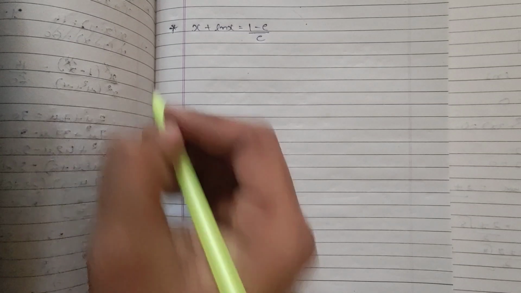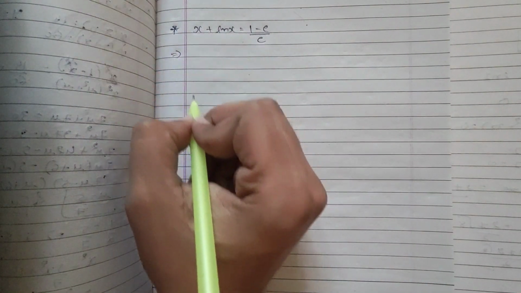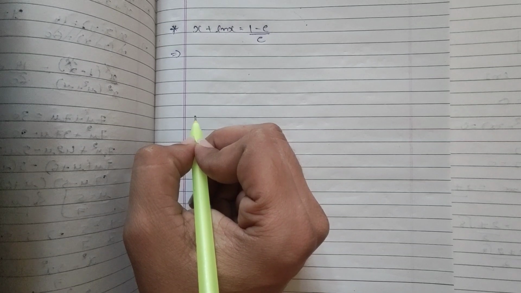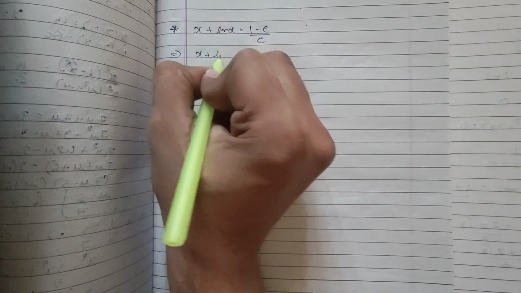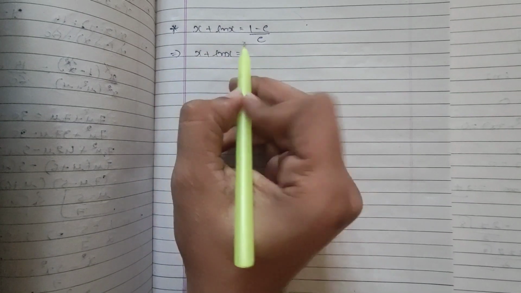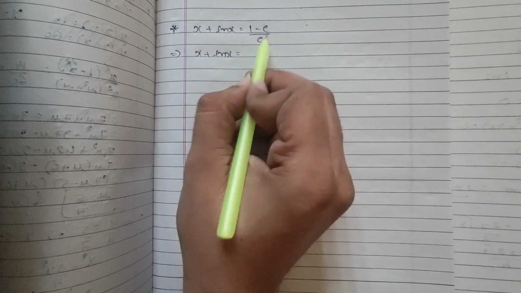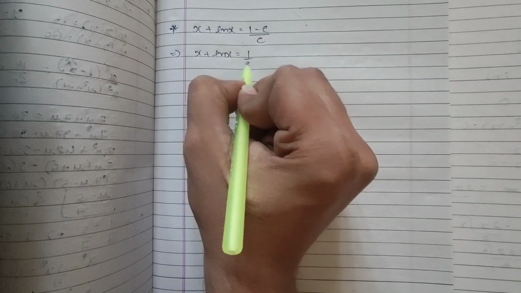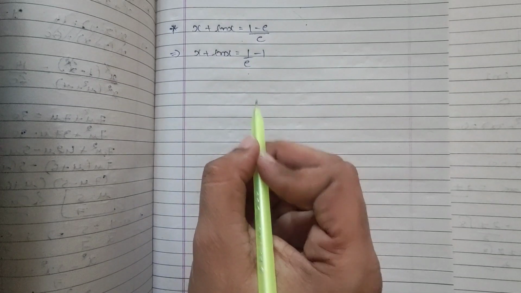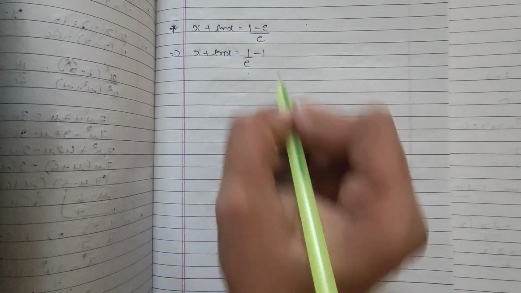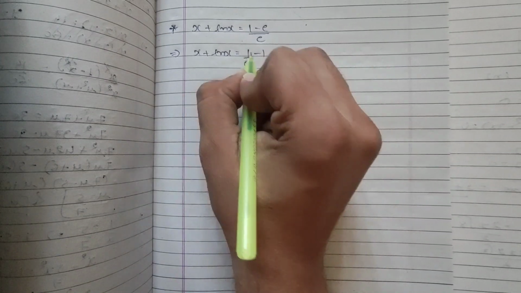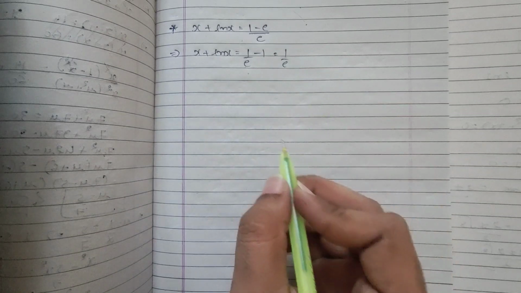So first of all, if I talk about a very simple method from which you can get one answer very easily. Which answer? First of all, x plus ln x, if I write as it is, then I have (1 minus e) divided by e. So I can write this whole part as 1 by e minus 1, obviously, right? Because 1 by e stays here and the e and e get cancelled out. So 1 by e as it is, and here I have minus 1.